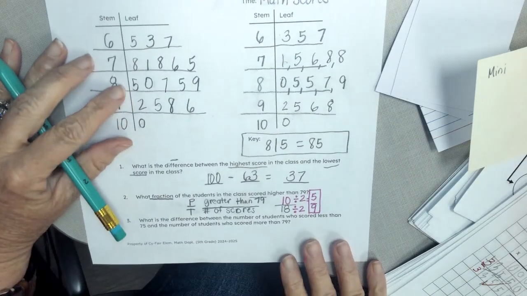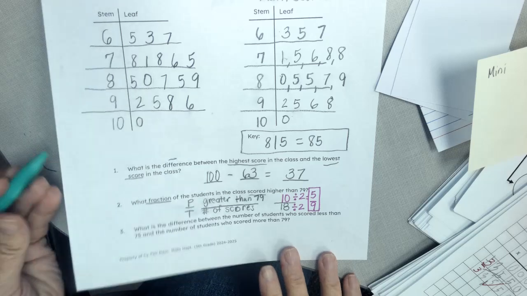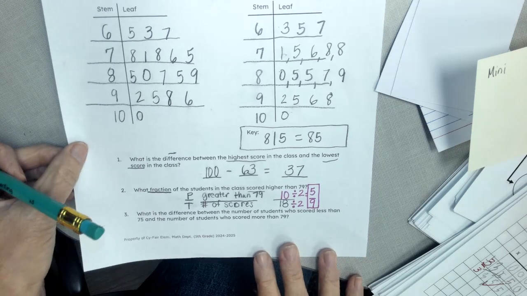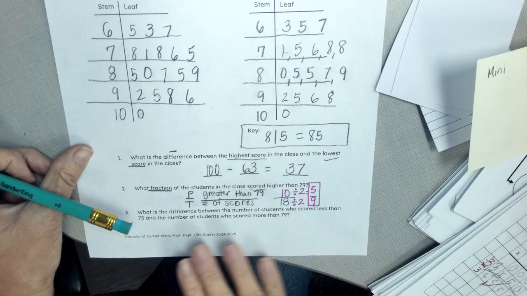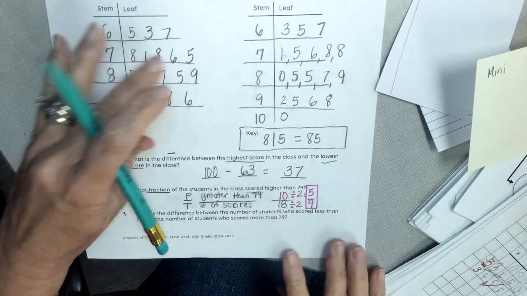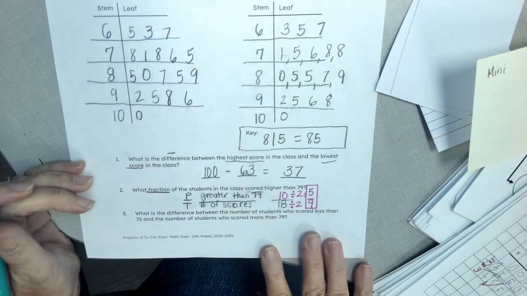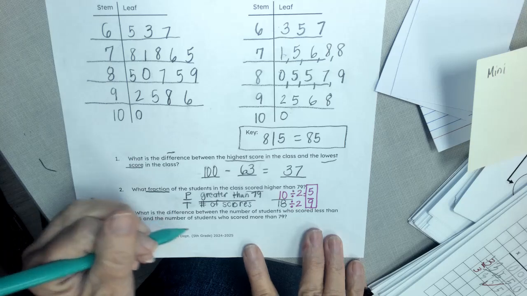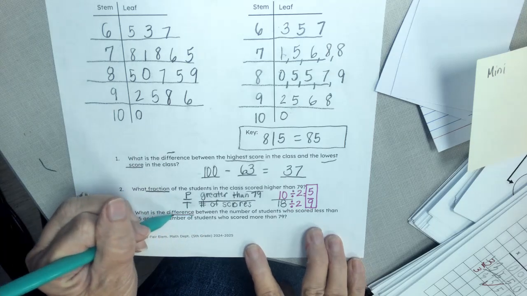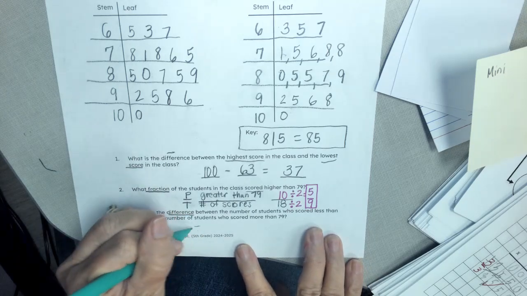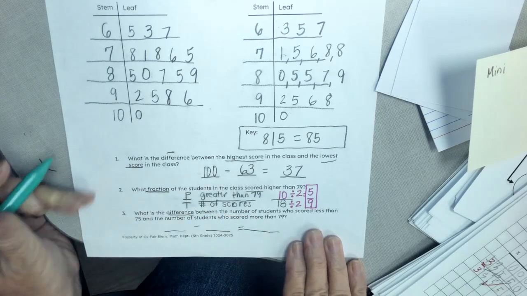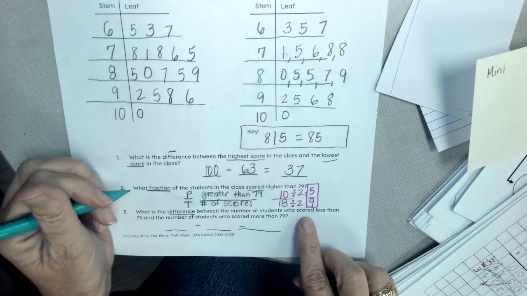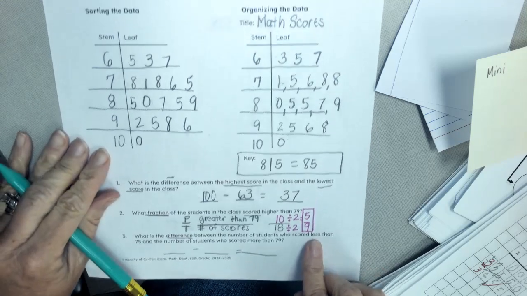All right. So that brings us to our last question, which says, what is the difference between the number of students who scored less than 75 and the number of students who scored more than 79? So what does the word difference mean again? So we're going to set up our subtraction problem. And we're talking about scored less than 75.